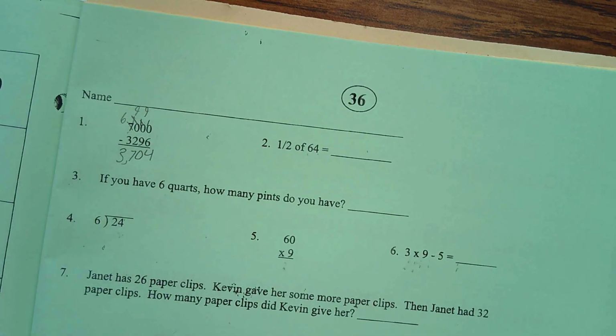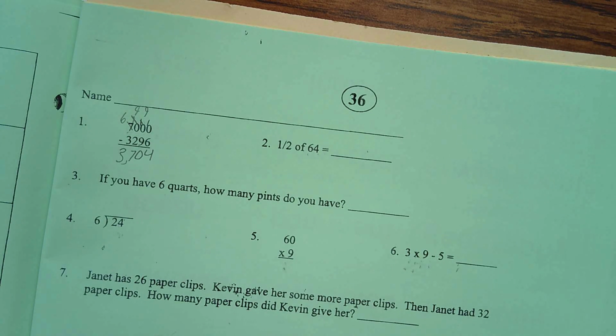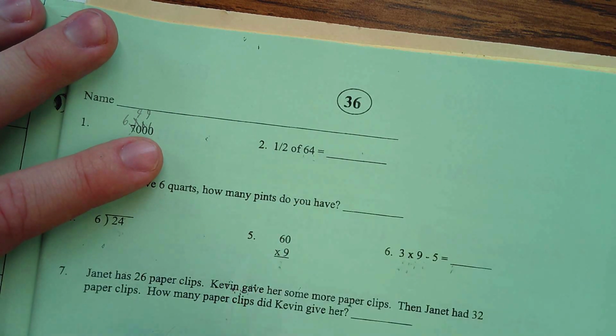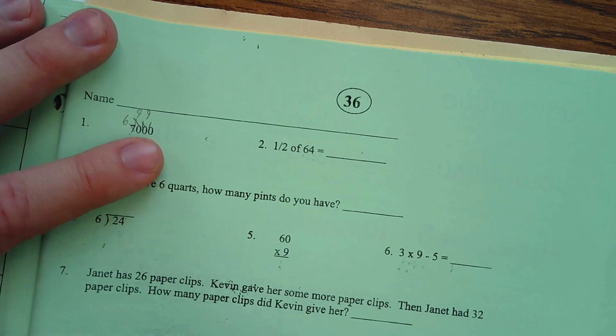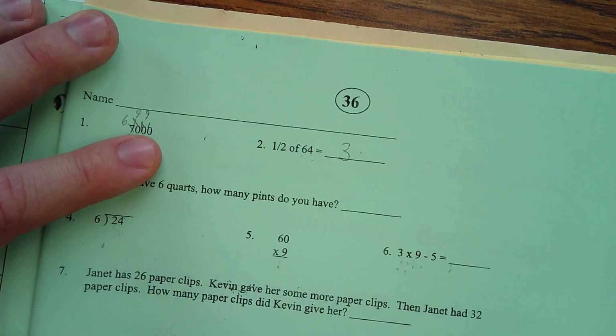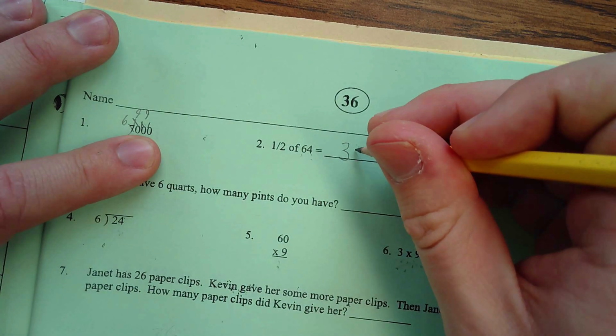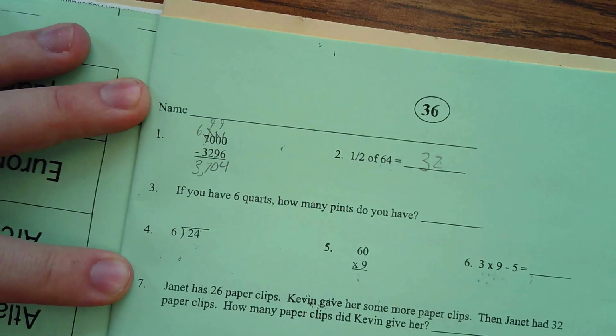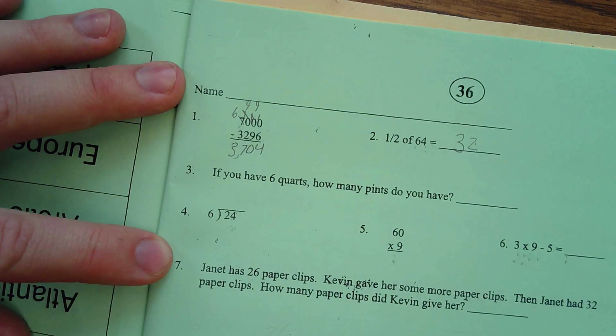Okay, what is 1/2 of 64? Now that is division, right? We're going to divide 64 into 2 equal groups. That's what that's asking. So one quick way to do this is you can look at this number, 64. You could say, what's half of 6? Well, I know that half of 6 is 3. And I know that half of 4 is 2. So there you go, 32. That's one way to do it. We're going to do some more division here in a couple problems.